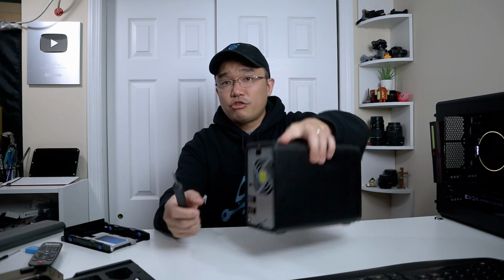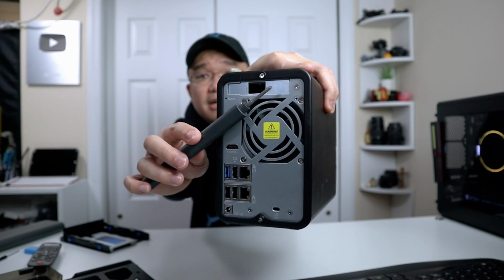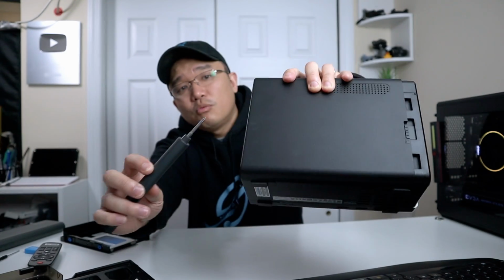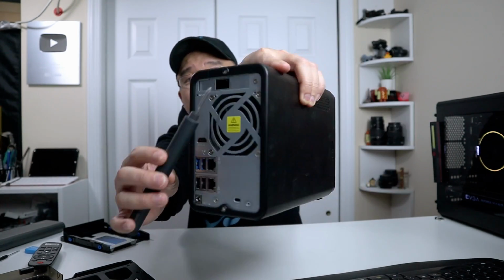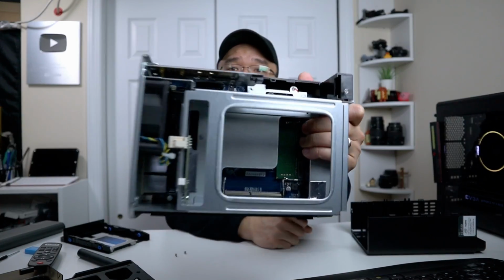There should be 3 screws in the back, top, bottom, and I think one off. Nope, I'm lying. There's just top and bottom. Take those 2 screws off, slide that back a little, and this comes off. Now you have access to the inside.